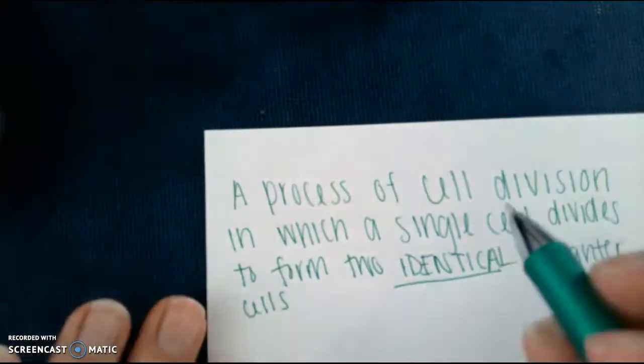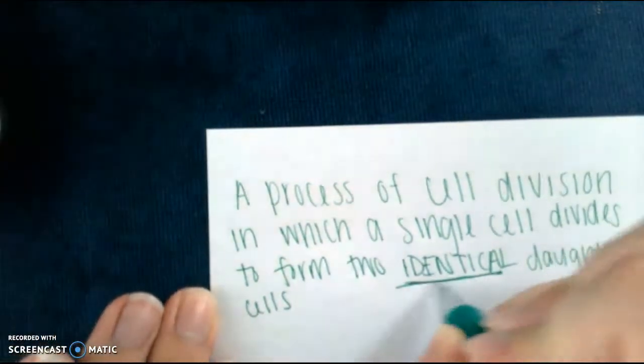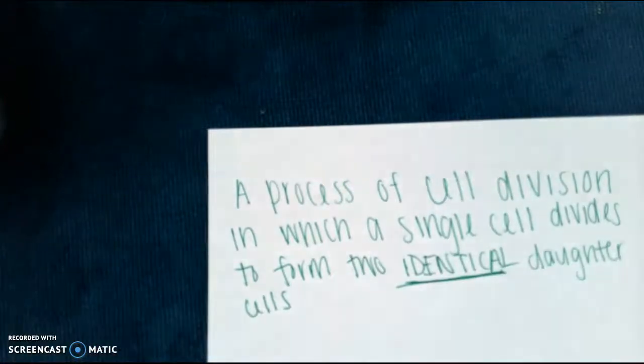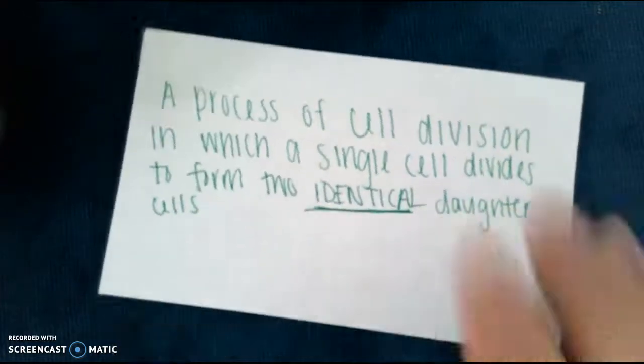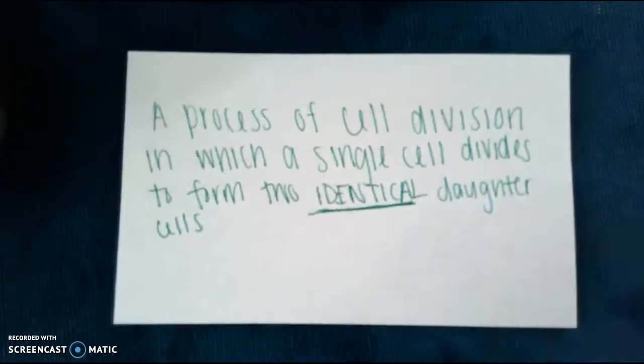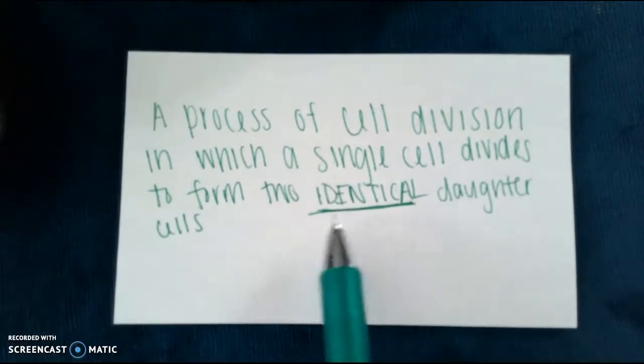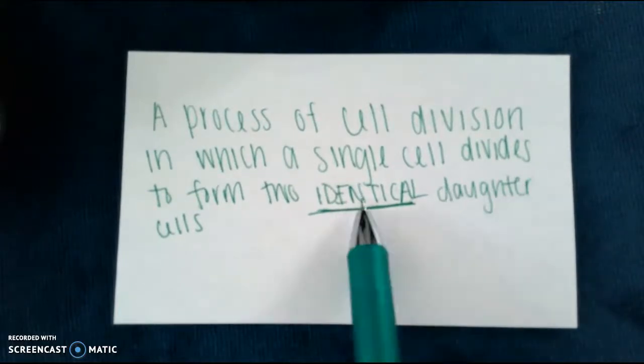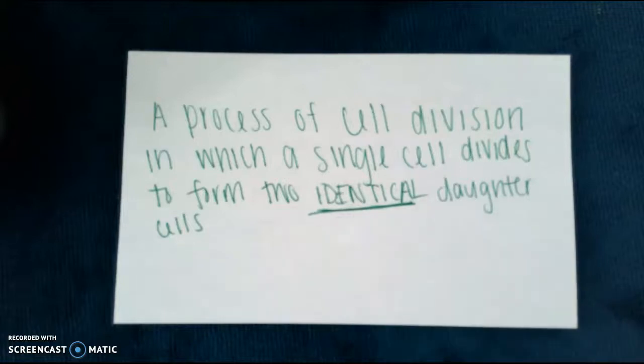Okay, now this is important that it makes two identical daughter cells. You'll learn later about another process of cell division that makes different cells. Oh, sorry, I did not realize I wasn't centered. So there you are. So you'll learn about the other type of cell division later at some point, but for now, mitosis makes two identical daughter cells.